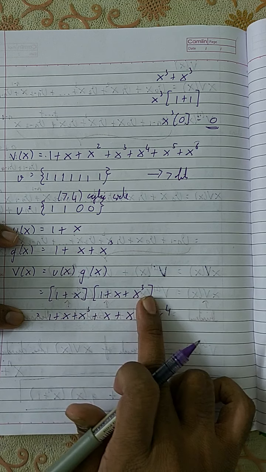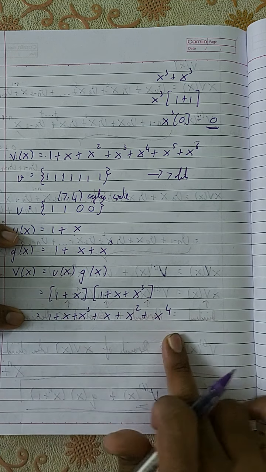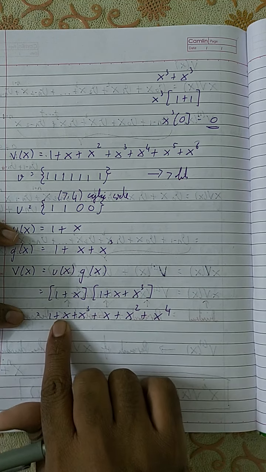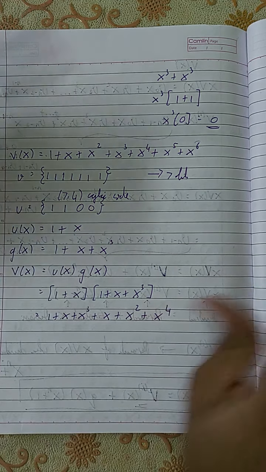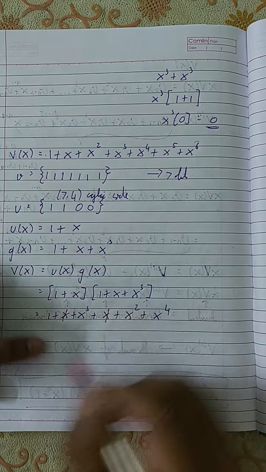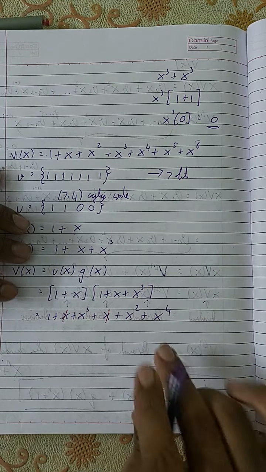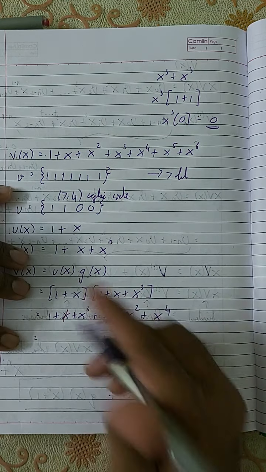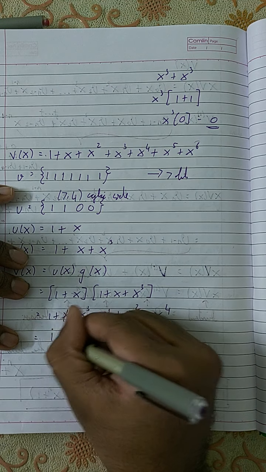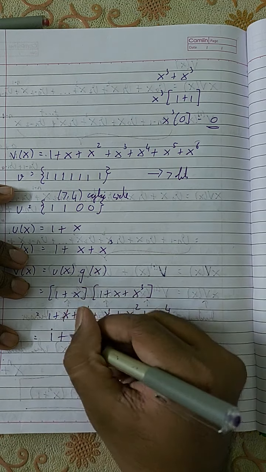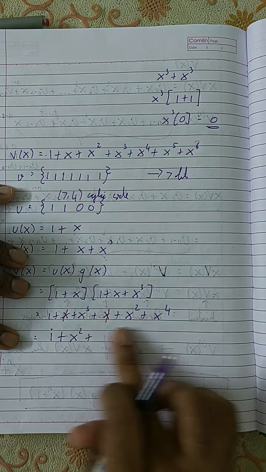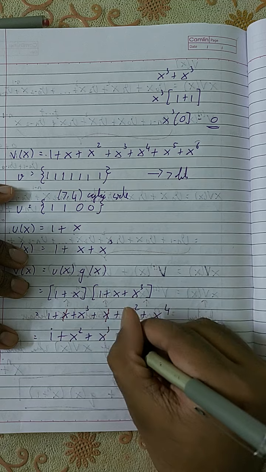Plus x square plus x raised to 4, and that's it. This is the answer. Or in other words, you see x plus x is 0, so I can cancel these two terms. x plus x is 0. So what do I get? I get the answer as 1 plus, what's the next term? x square plus, what's the next term? x cube plus, what's the next term?